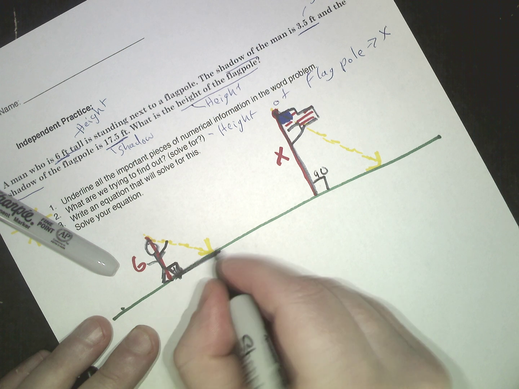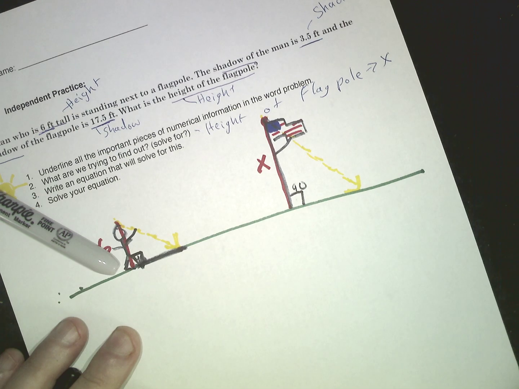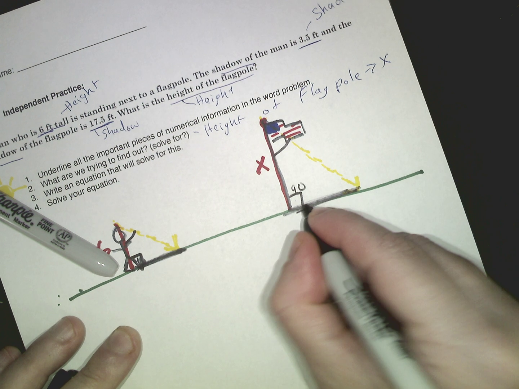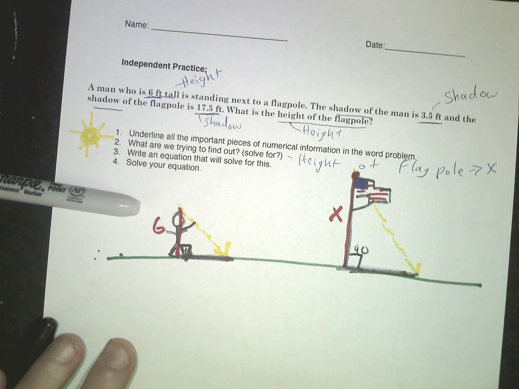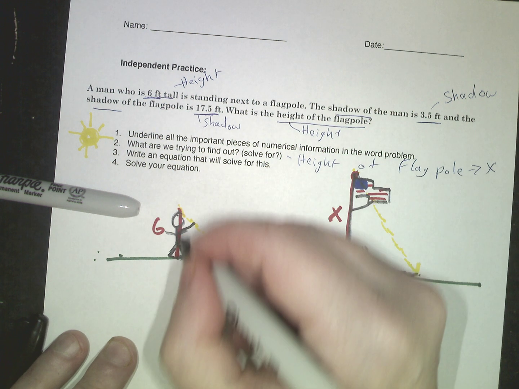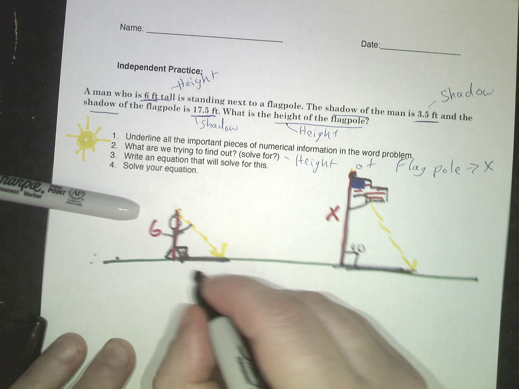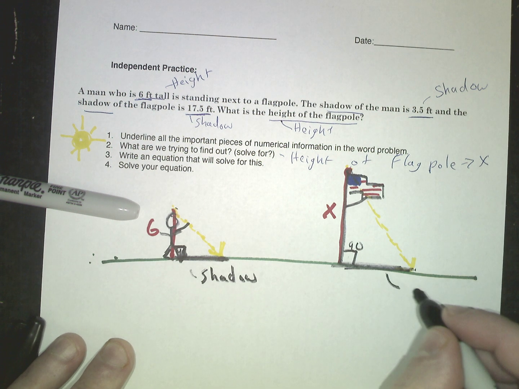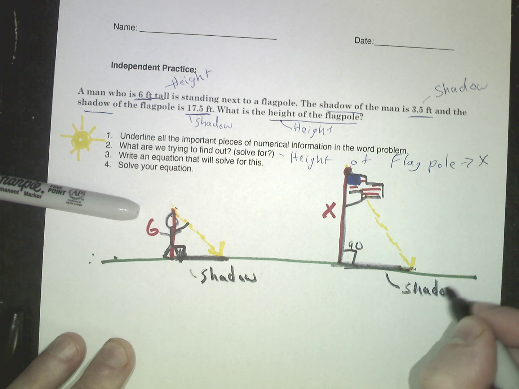Well, a shadow is just a dark mark on the ground. You see my right triangles now? Now we have the right triangles. From here to here to here to here. From here to here to here to here. This is my shadow on the ground, and this is the flagpole shadow on the ground.